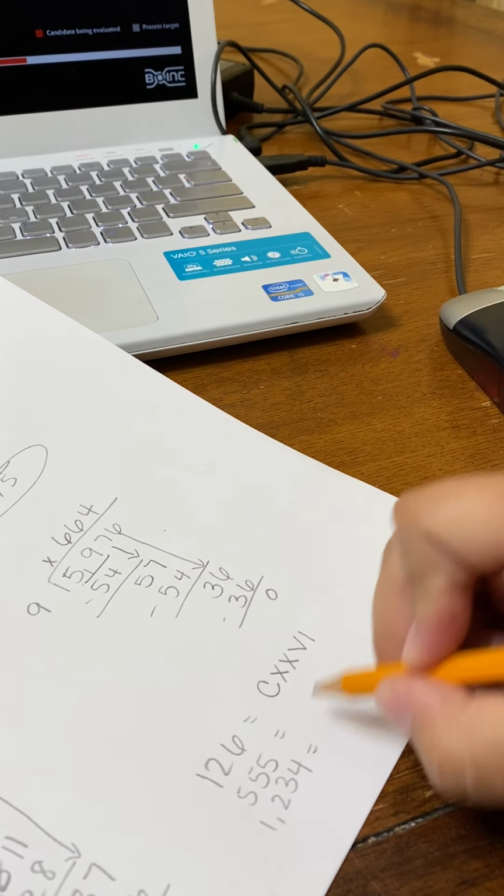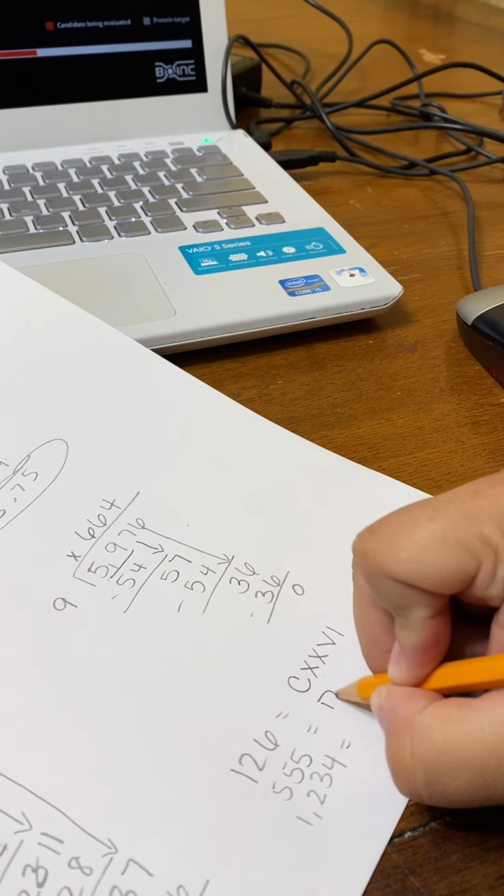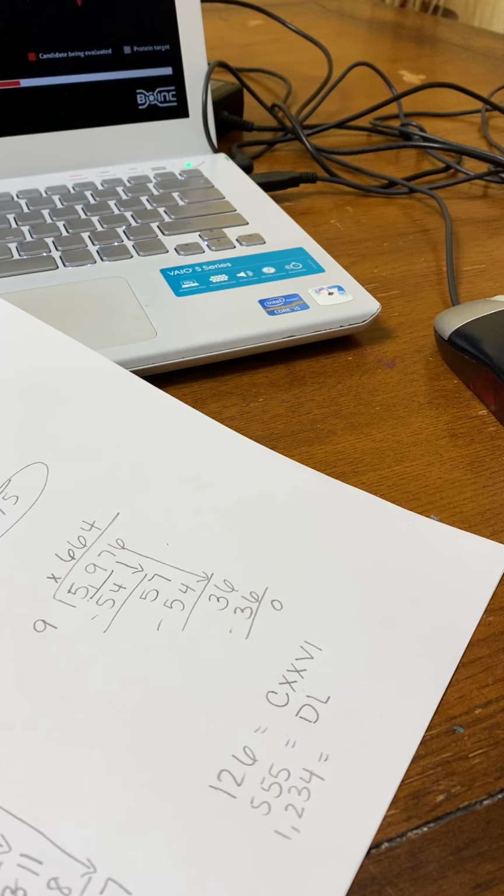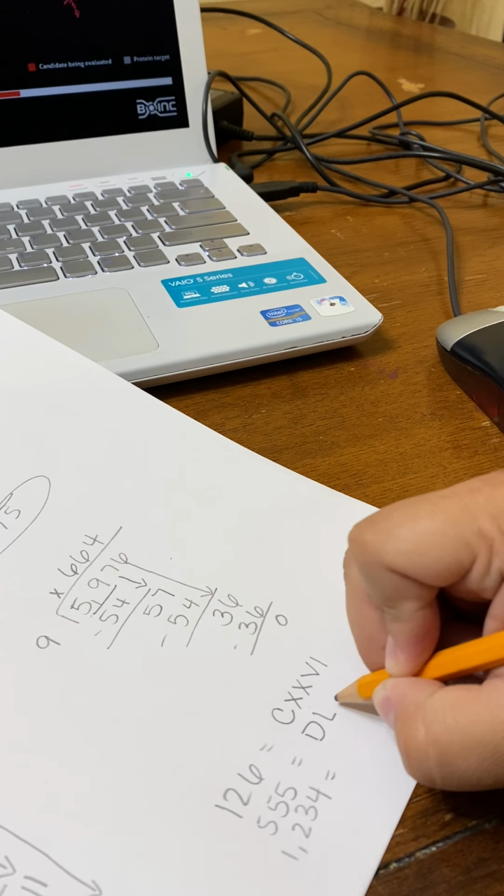The next one, 555. Remember, D is 500. How do we write 55? L represents 50, and V represents 5.